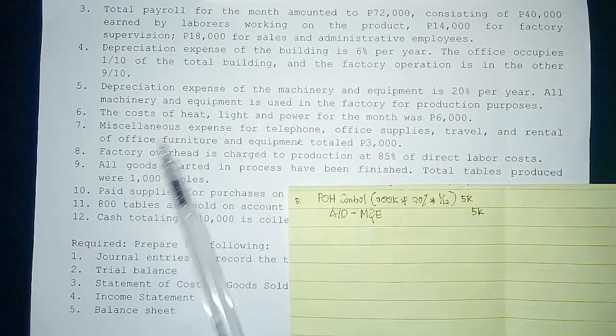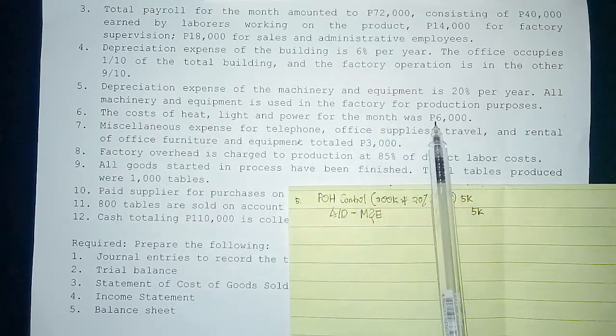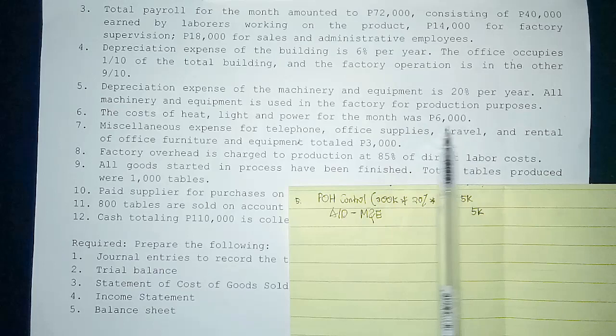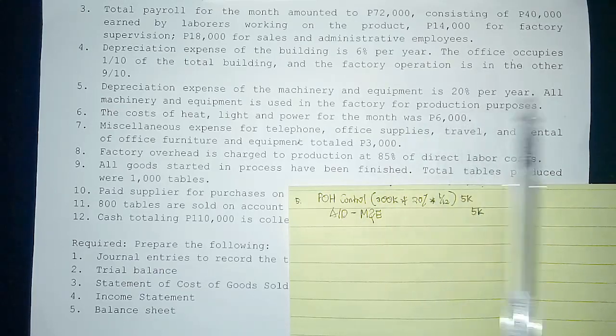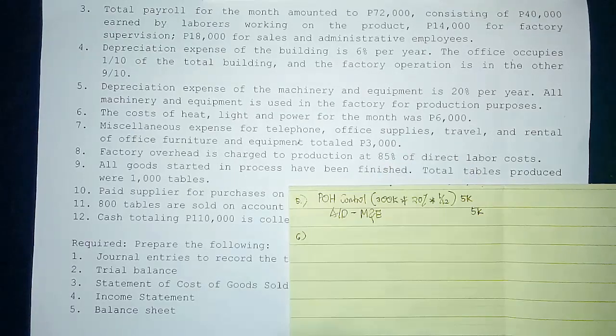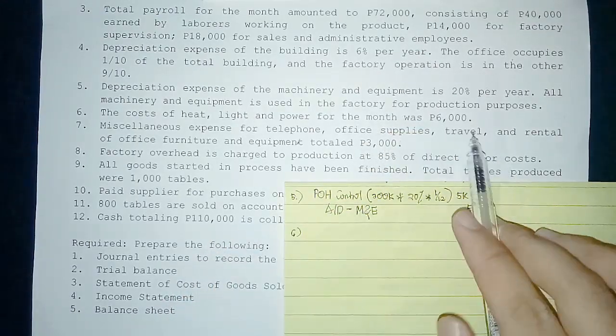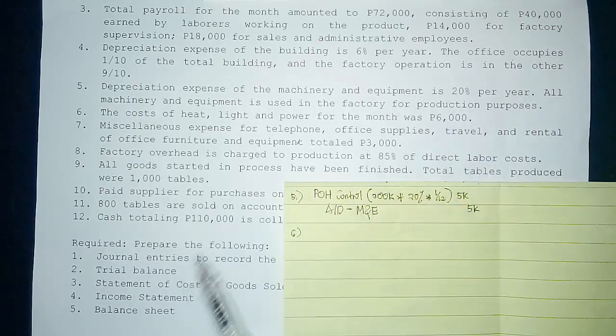Number 6, the cost of heat, light, and power for the month was 6,000 pesos. So, i-allocate din natin yung light, heat, and power ng company. Kasi nga, may portion dyan pang production, may portion dyan pang office. Ngayon, ano yung magiging basis natin?